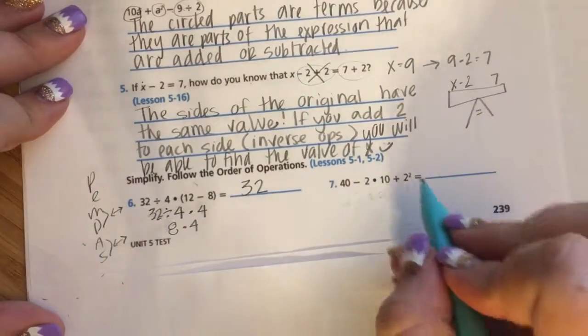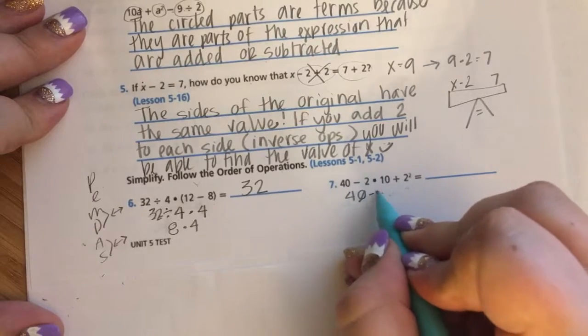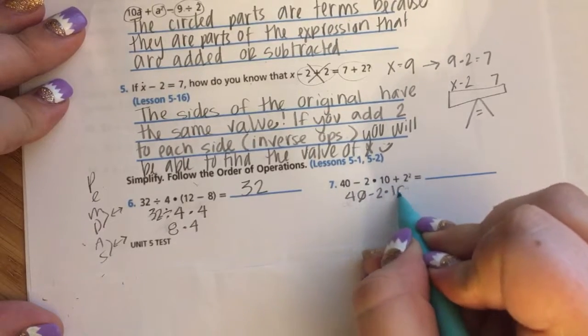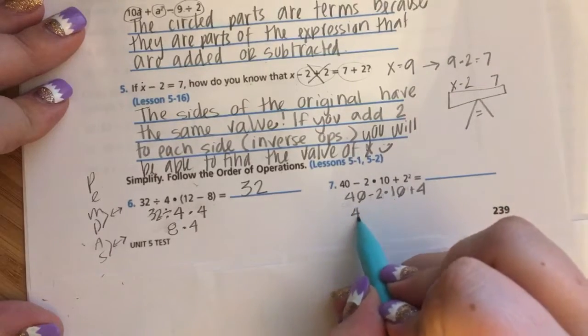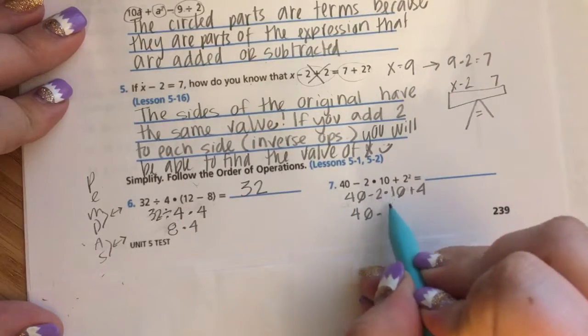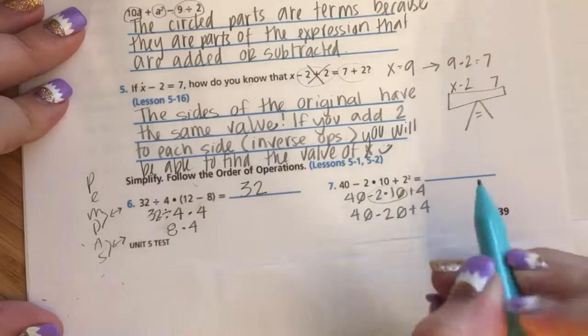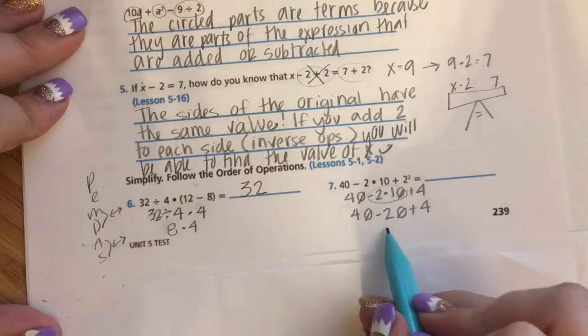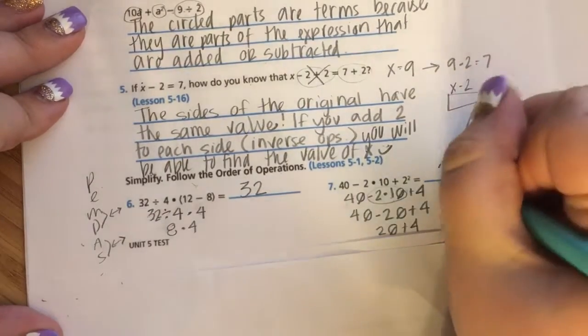Number 7. I have to do my exponents because I don't have any parentheses. So 40 minus 2 times 10 plus 2 squared, that equals 4. Now I do my middle, 40 minus 20 plus 4, and I go left to right. 40 minus 20, 20 plus 4 equals 24.